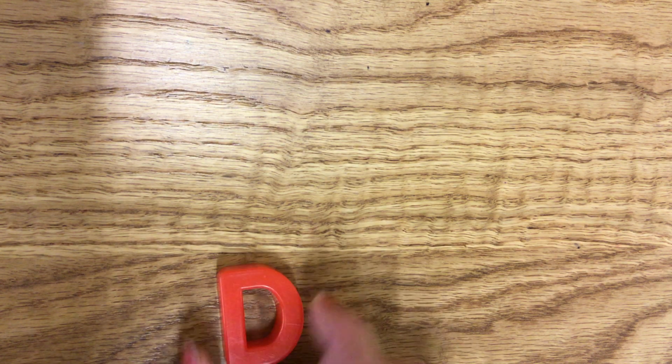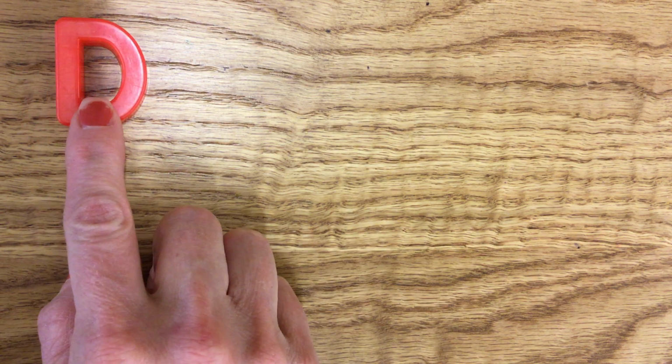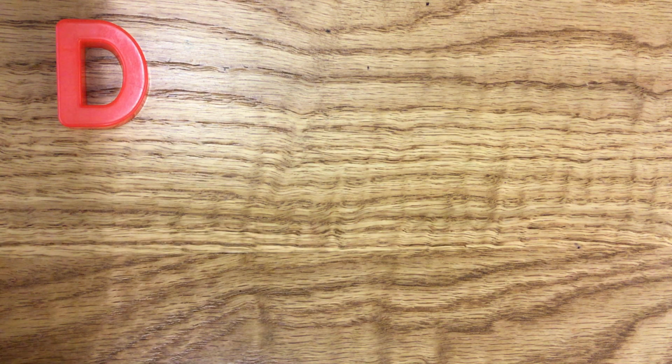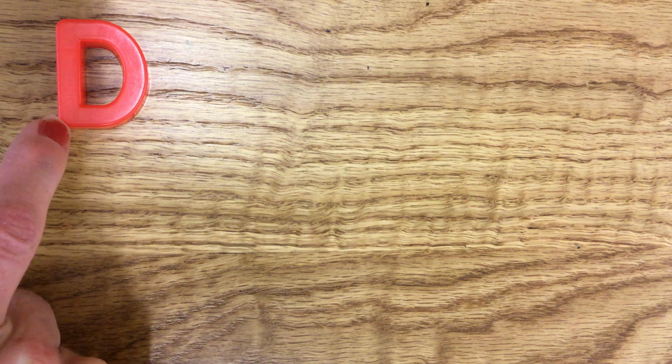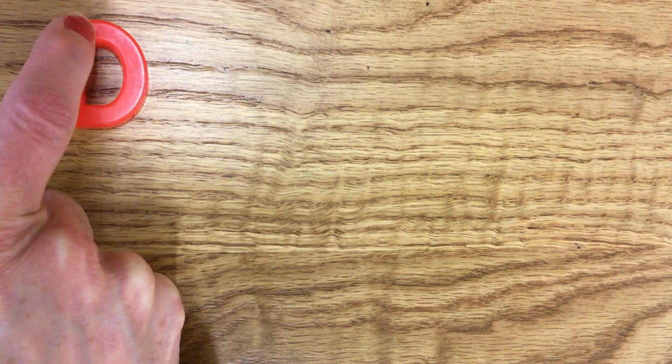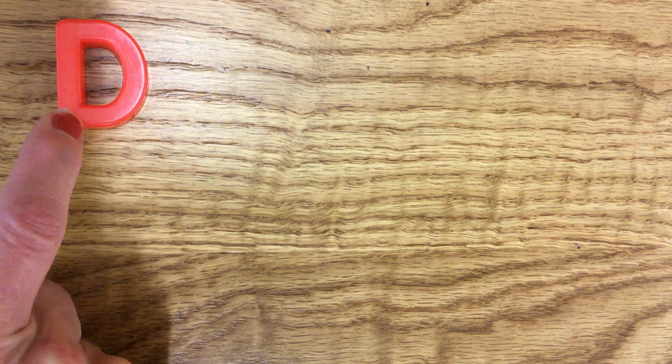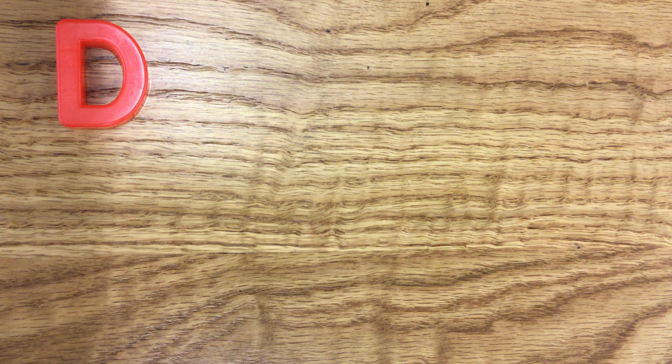This week's letter bucket story is about the letter D. This is our capital letter D. When we write the capital letter D, we start our letter at the top. We write big line down, frog hop to the top, big curve to the bottom. That is our capital D.